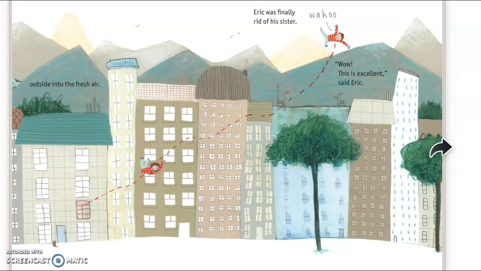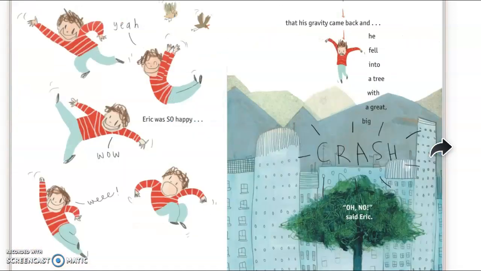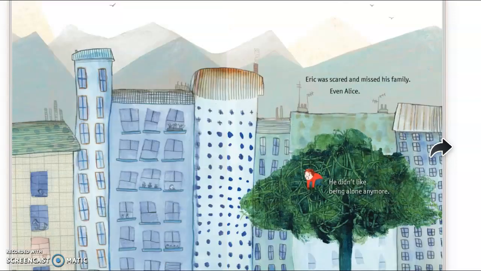Eric was finally rid of his sister. Woohoo! Wow, this is excellent, said Eric. Yay! Eric was so happy. Wow! Whee! That his gravity came back and he fell into a tree with a great big crash. Oh no, said Eric. Eric was scared and missed his family, even Alice.